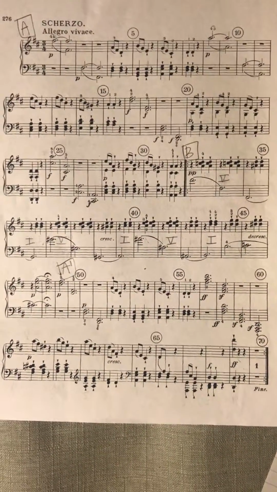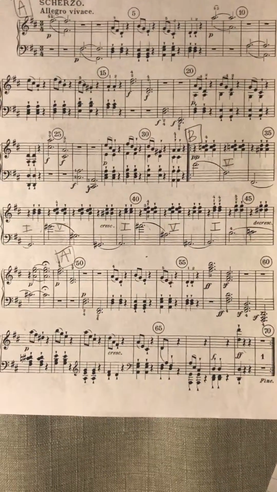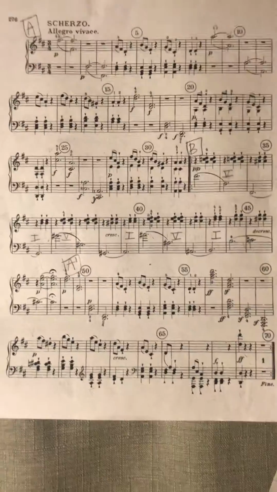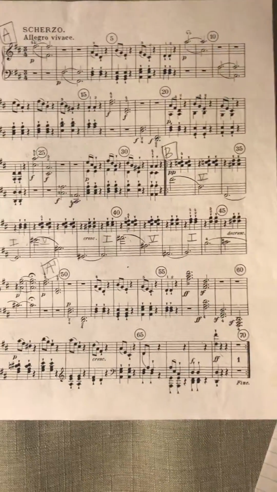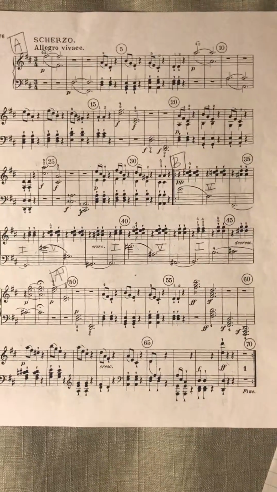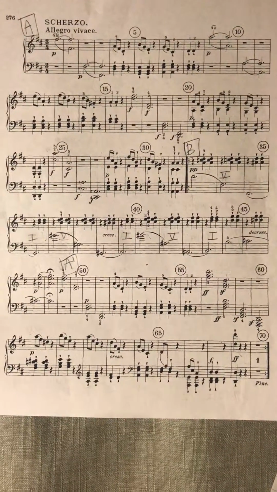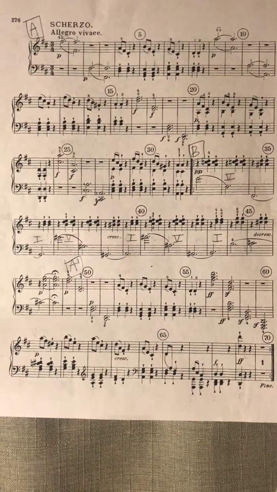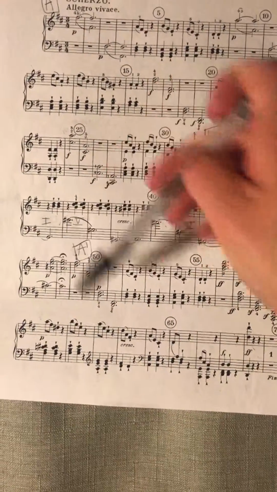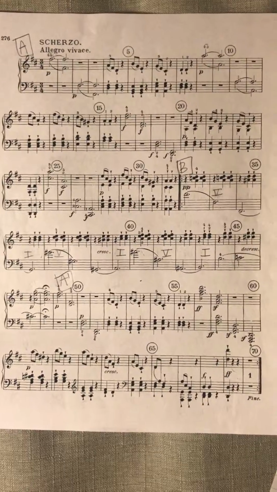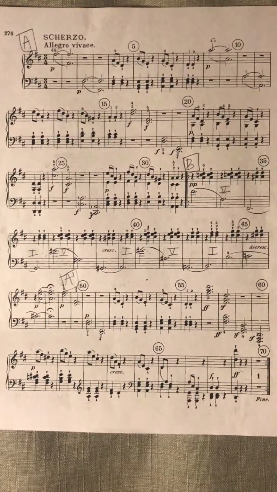In this B section, there is a stepwise motion going up in the left hand and also in the right hand. We're just stepping up the scale there until we finally arrive at our half cadence. Some of the differences between the A section and the B section.